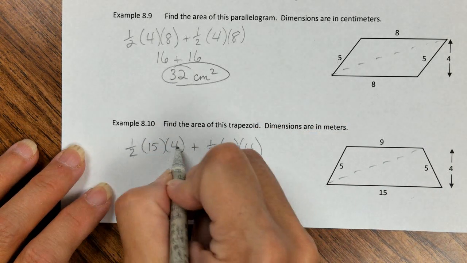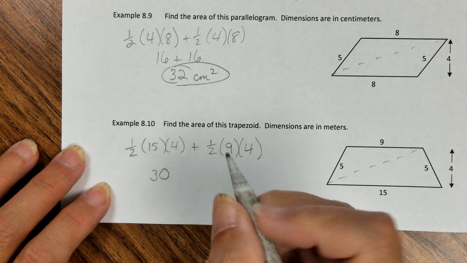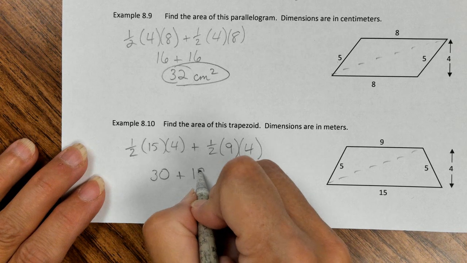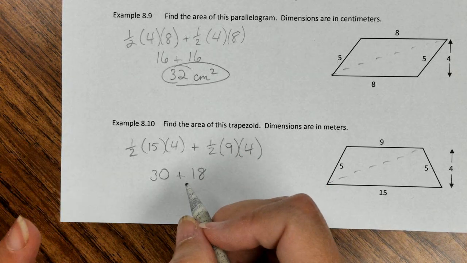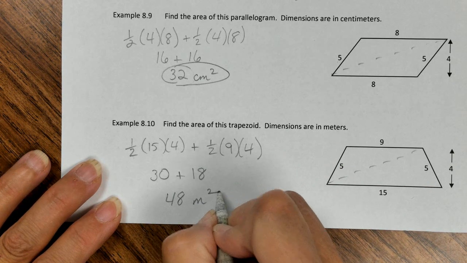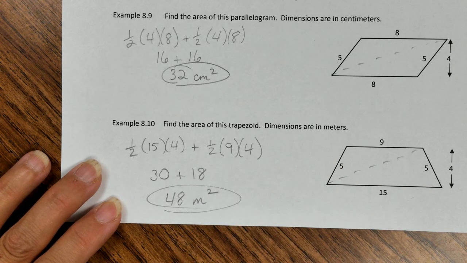Okay, half of 4 is 2. 2 times 15 is 30. Half of 4 is still 2. 2 times 9 is 18. So this looks like 48 meters squared. And that's it.